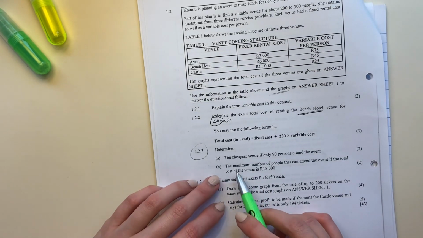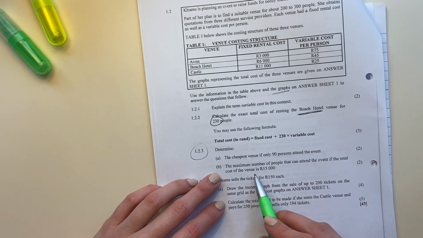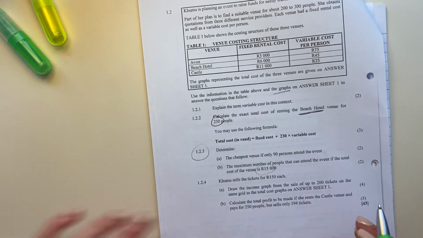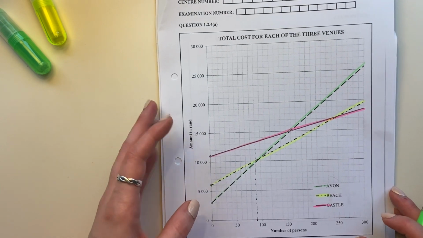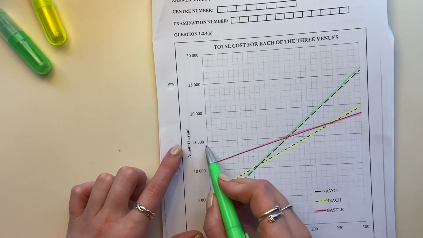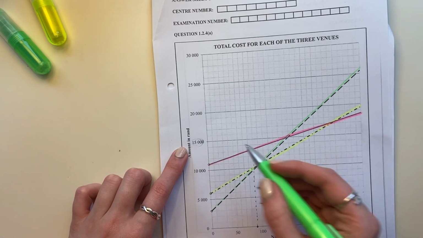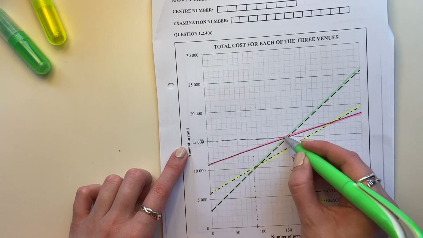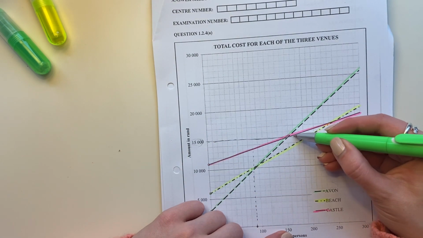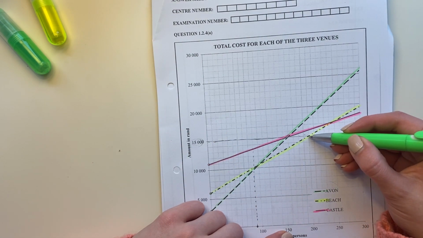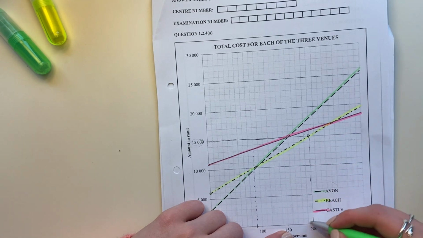Okay, let's now look at our next question. Our next question says, the maximum number of people that can attend the event if the total cost of the venue is 15,000. So here we're going to go back to our graph and make sure that we're getting this right. Here's 15,000. That's how much we're going to pay. What's the maximum number of people, right? So let's go across here. There's the first number of people, but that's not my max, right? That is my min. If I keep going, where do I get to my last service provider? It's this yellow one, and it is Beach, right?